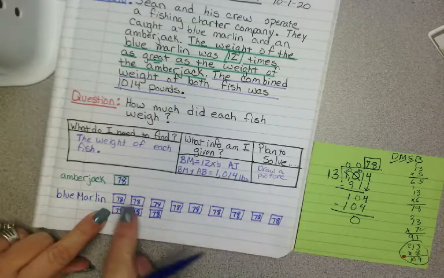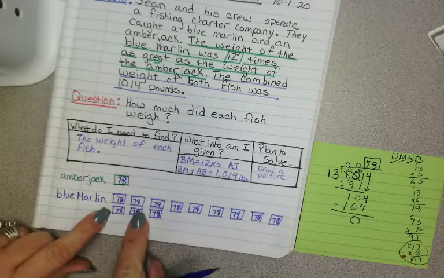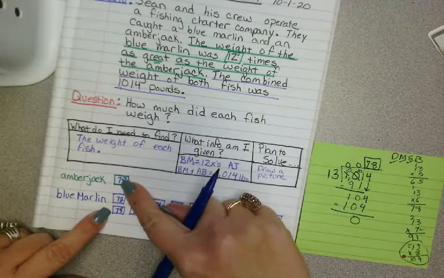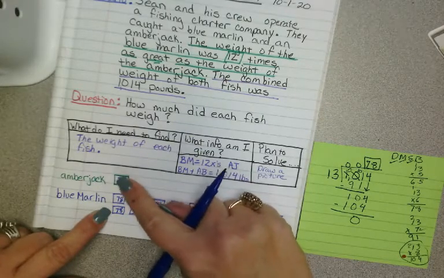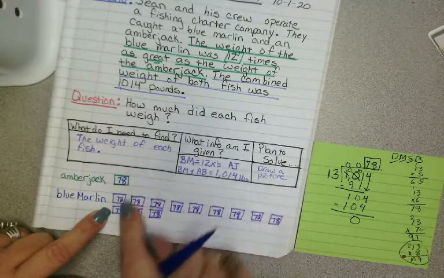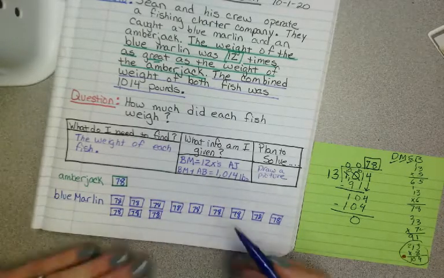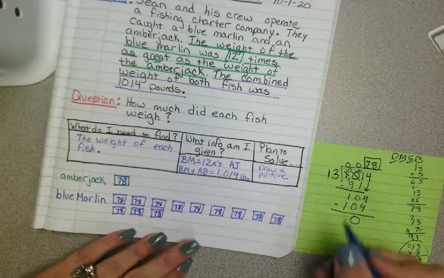78 times 12. And the reason why I'm going to say times 12 is, well, for two reasons. Number one, it already said up here that the blue marlin was 12 times bigger than this. And that just means that I would do 78 times 12. Or I could add these up 12 times. Well, I'm not going to waste my time doing that. You can if you want to, but I'm not going to.